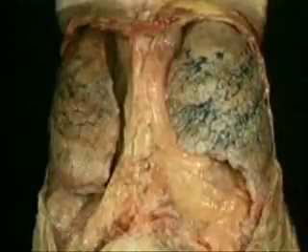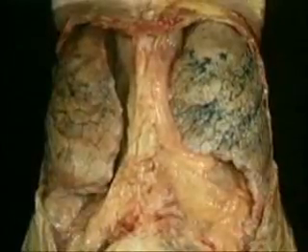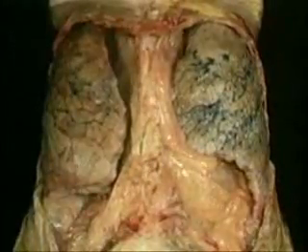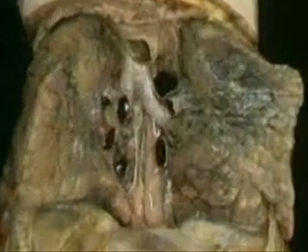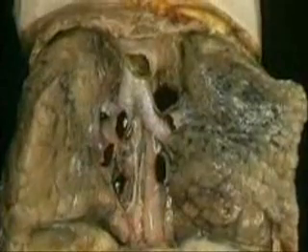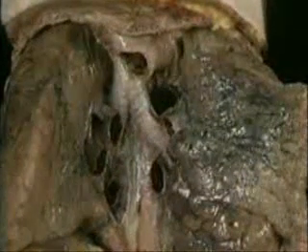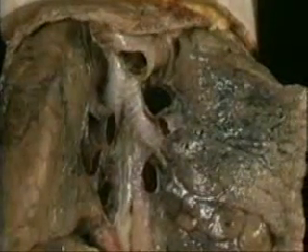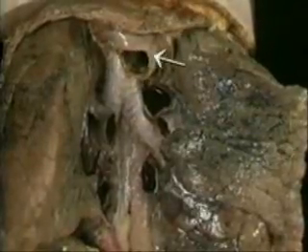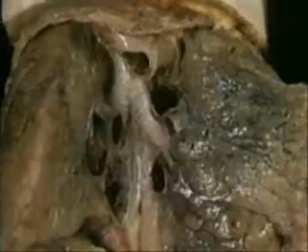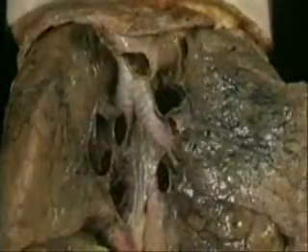Now we look at the pulmonary vessels and the trachea. To do that, we'll take the heart out of the picture and draw the lungs out to the side. This gives us a view of the medial surfaces of the lungs. There's a lot to see here. We'll look at blood vessels first. This is the aorta, heavily calcified in this specimen. It's been divided just at the beginning of its arch.